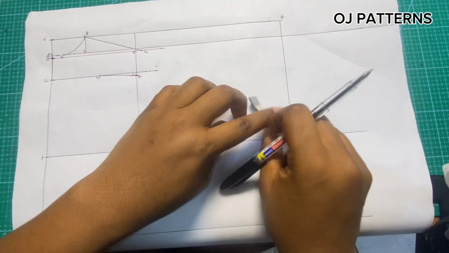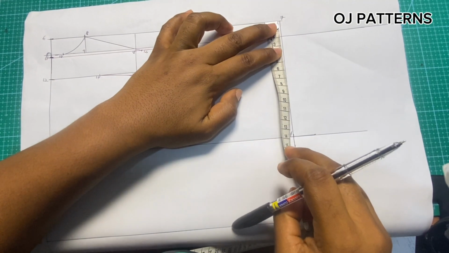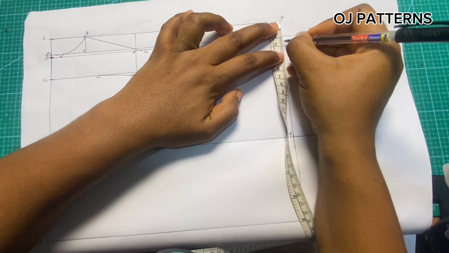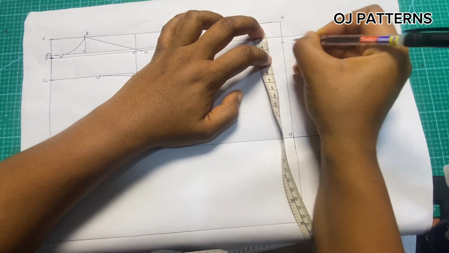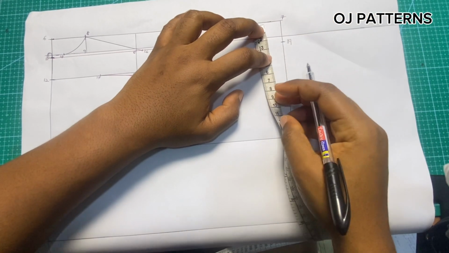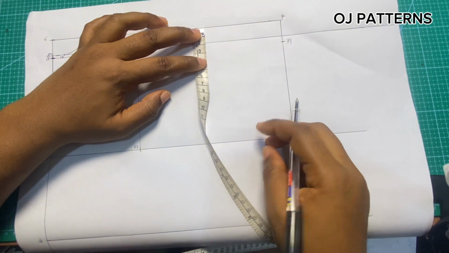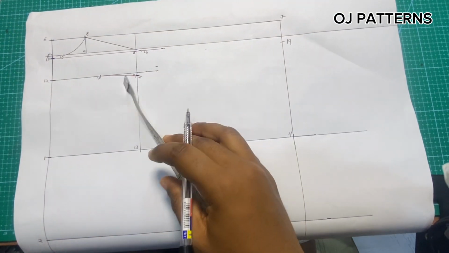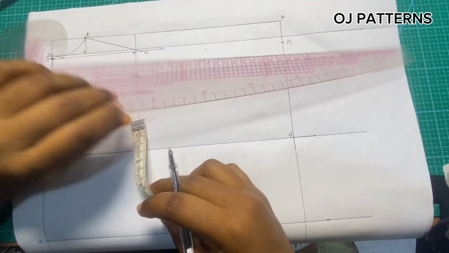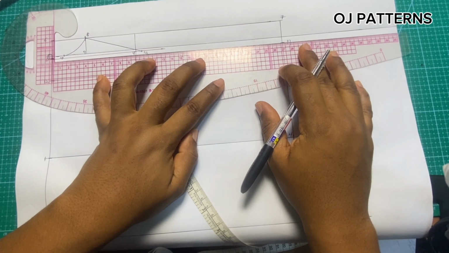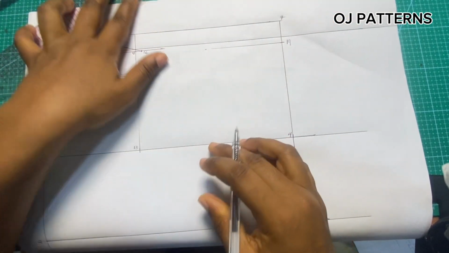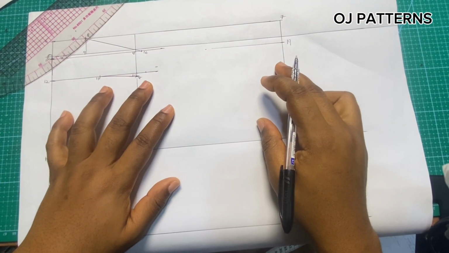So measure 5 cm downwards for 19. So this is 19 and it says square across. So you measure the same 5 cm and then connect. Connect and finish line.